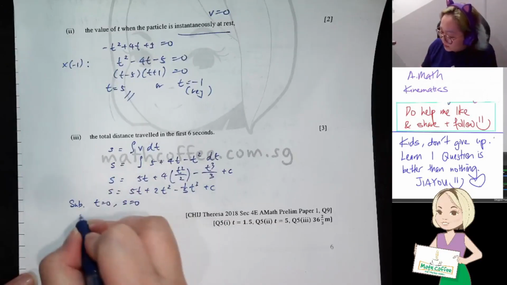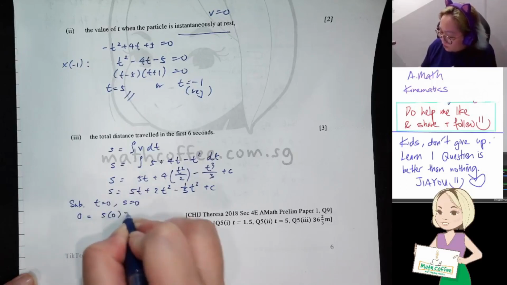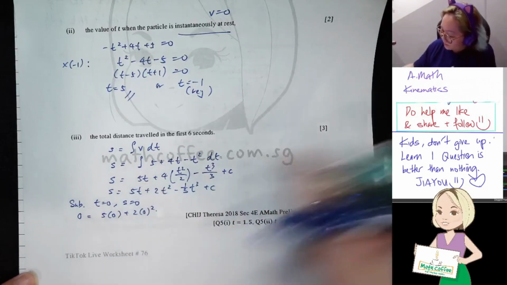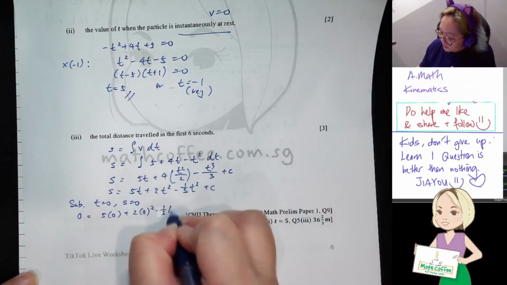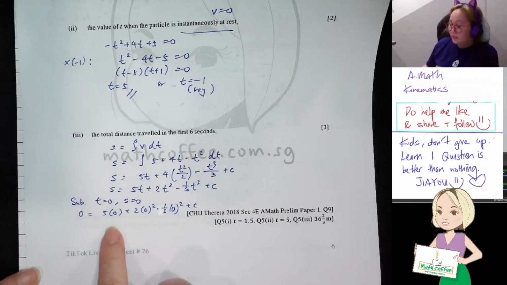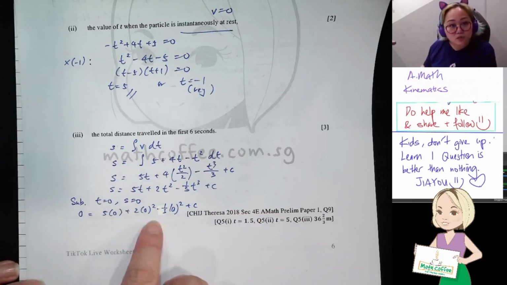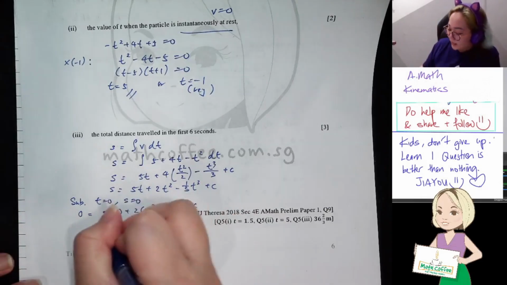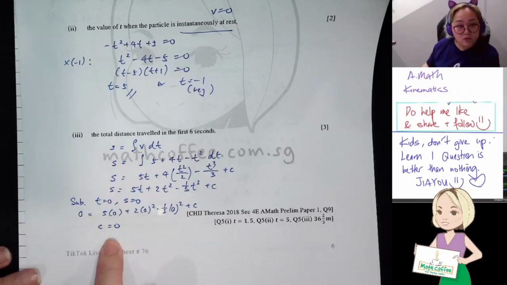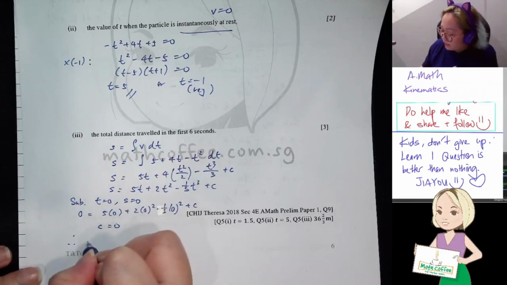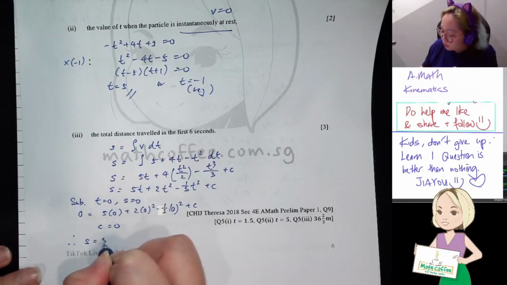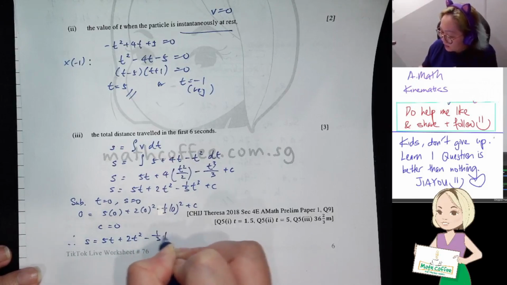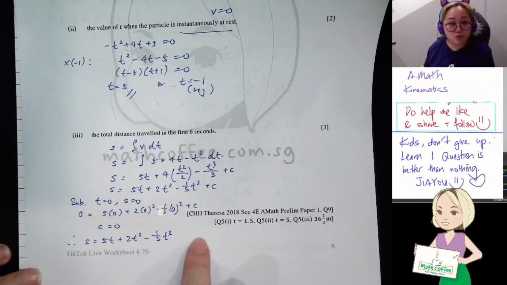So in this case, 0 equals 5 times 0, plus 2 times 0 squared, minus 1/3 times 0 squared, plus c. Just nice, it is 0, 0, 0. So my c equals 0. But not all the time it is this case. So therefore, now I know that my displacement s equals 5t plus 2t squared minus 1/3 t cubed plus 0, which I don't have to write.